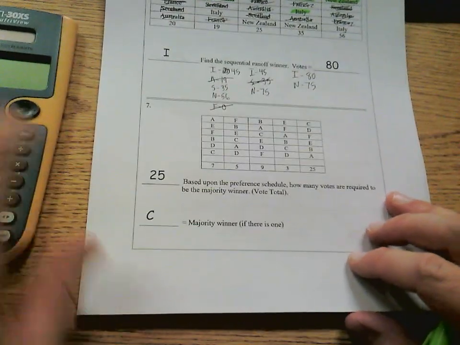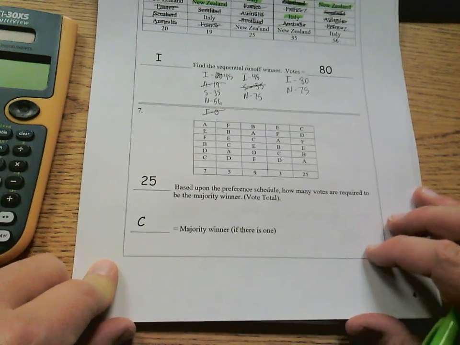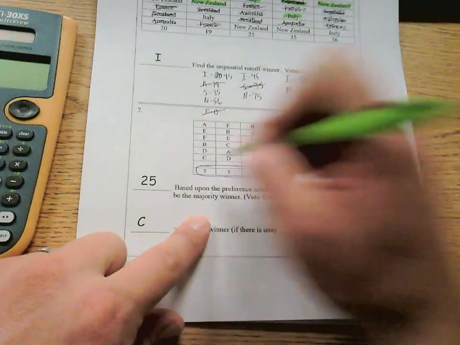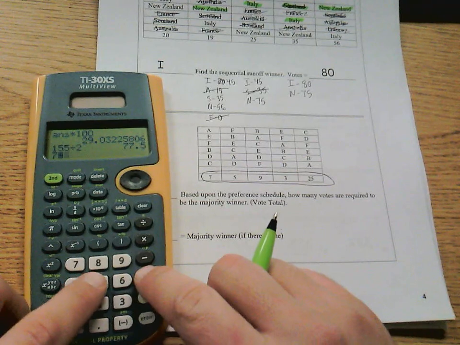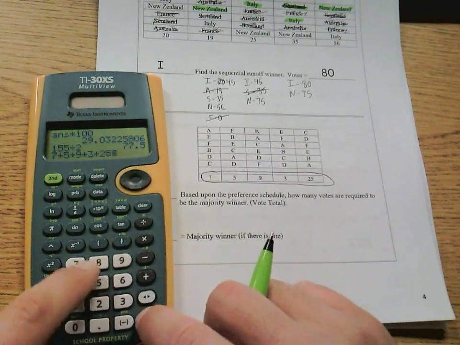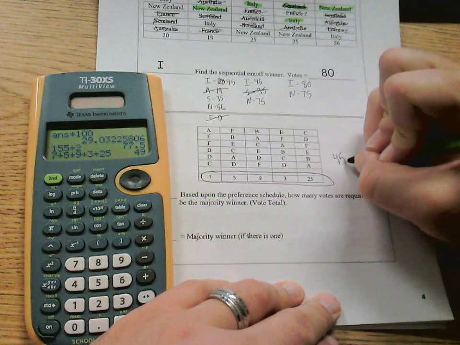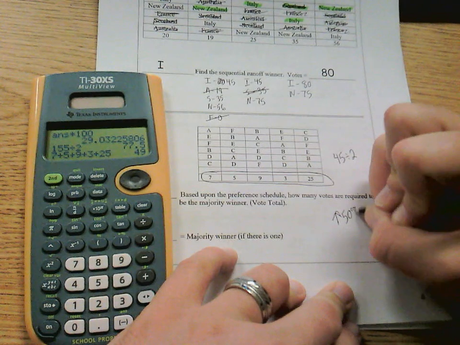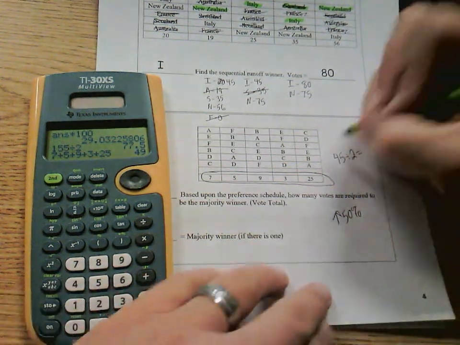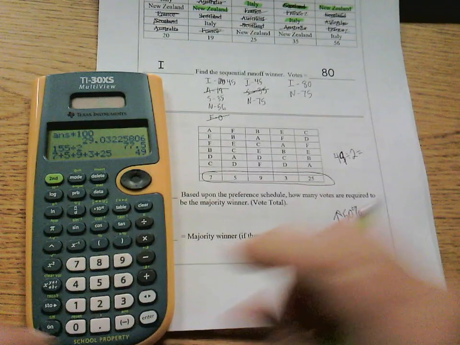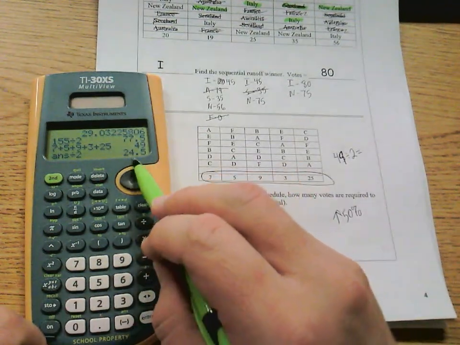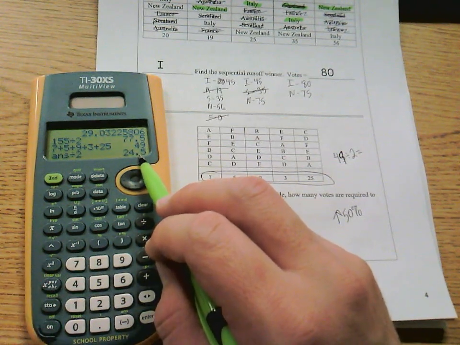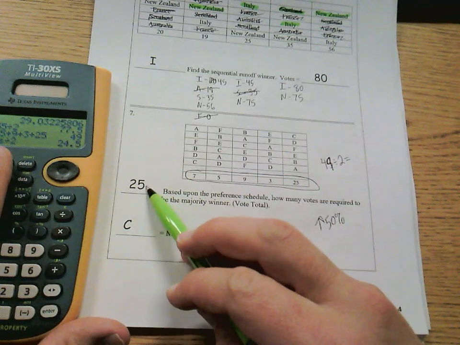Next one. Based upon the preference schedule, how many votes are required to be the majority winner? Again, add up all the votes: 7 plus 5 plus 9 plus 3 plus 25. That gives me 49. I divide that by 2, because the majority is greater than 50%, and I get 24.5. That's your halfway point, so the next higher number is 25.